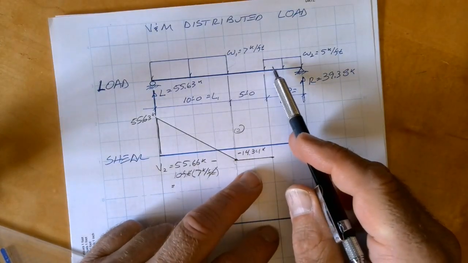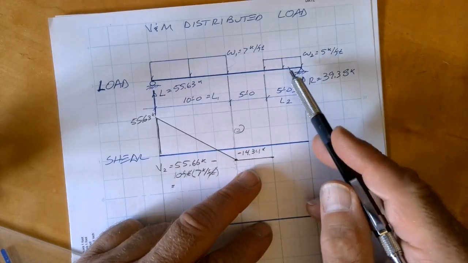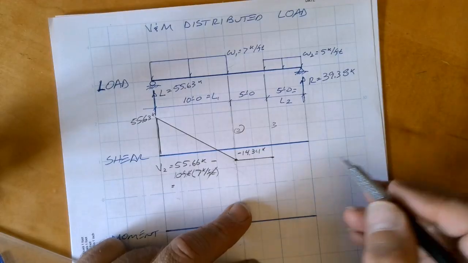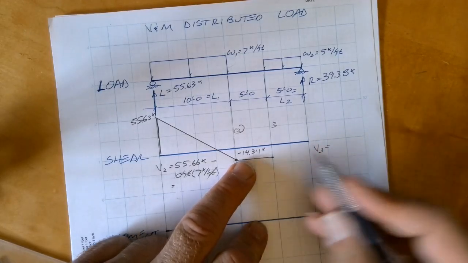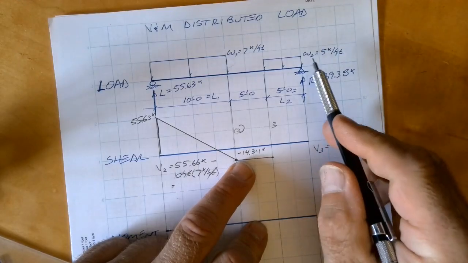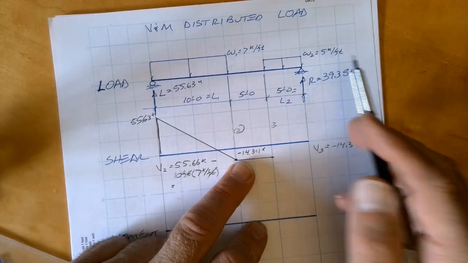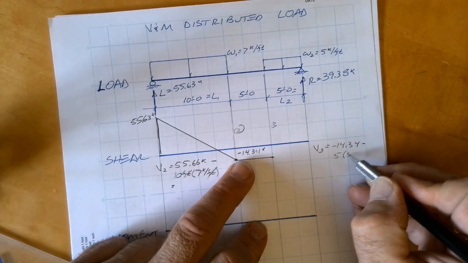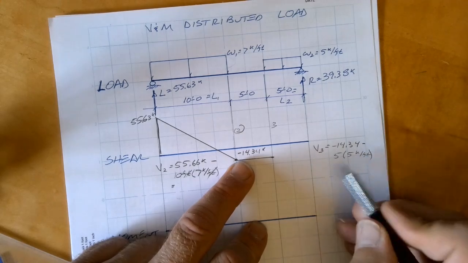And then I encounter more shear in the downward direction from here to the end. So let's calculate shear at 0.3. And that's going to be this, 14.34, minus the effect of this, which is the width times the magnitude. So it's 5 times 5 kips per foot. This is feet.